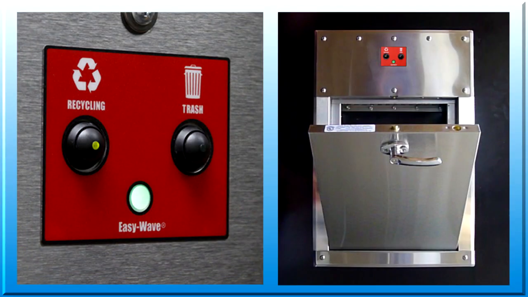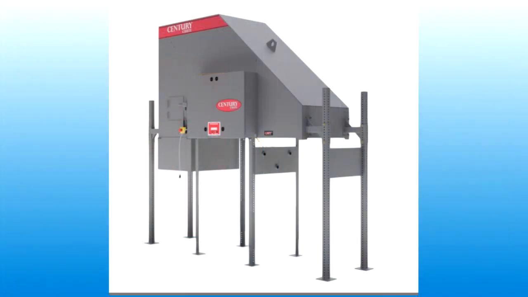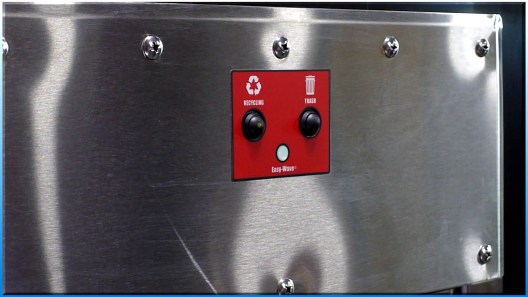The Bi-Sorter Easy Wave pneumatic door training video provides an overview of chute system sorter equipment and describes the Bi-Sorter intake door user interface.